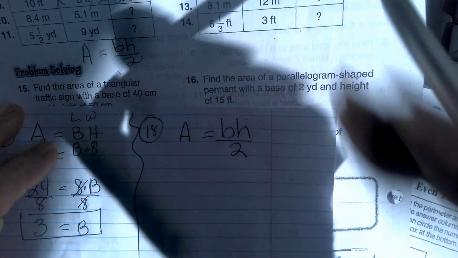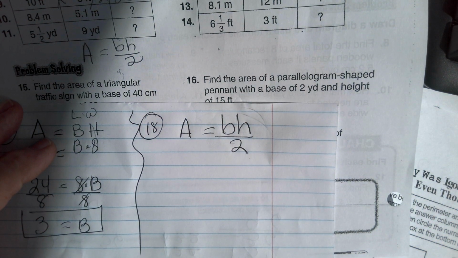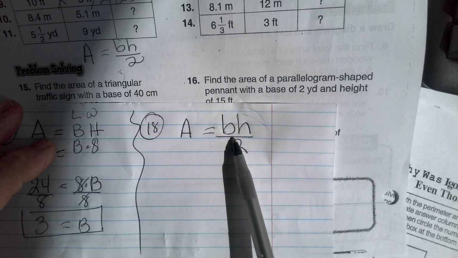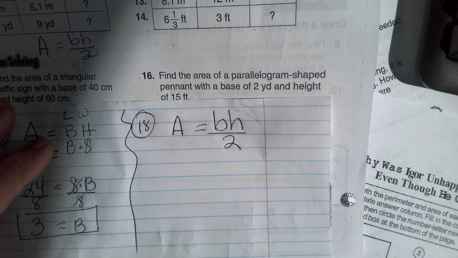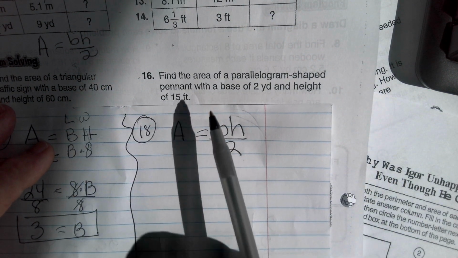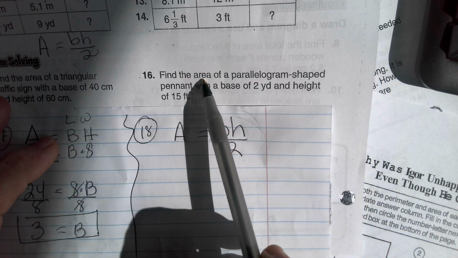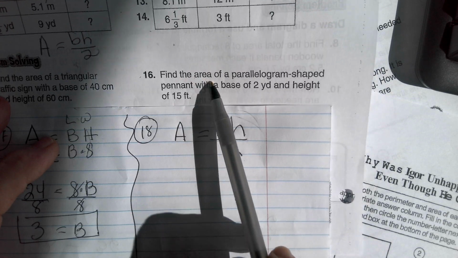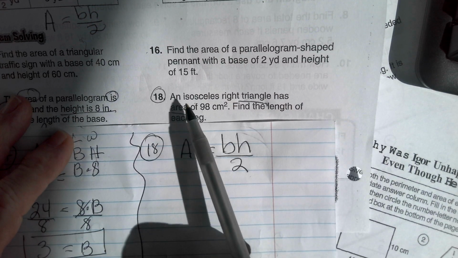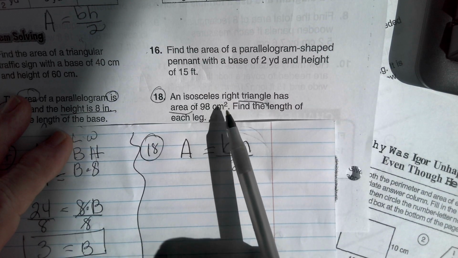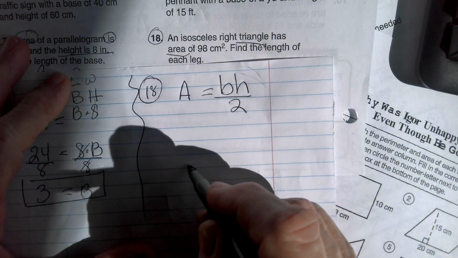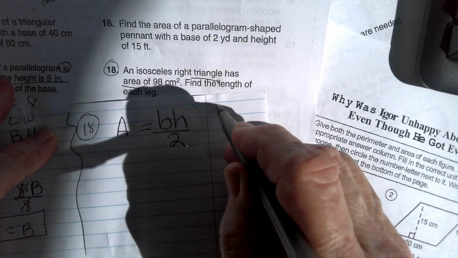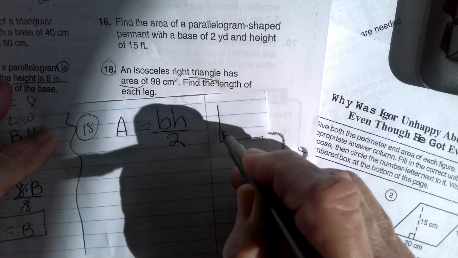Then we'll go ahead and read. The only three things I can fill in here is area, a base, or a height. So let's go ahead and see what they tell us. Think before you talk. Find the area. Oh, no, that's not. It's right here. An isosceles right triangle. I will tell you what that means. A right triangle, I'll draw it right here. A right triangle has a right angle.